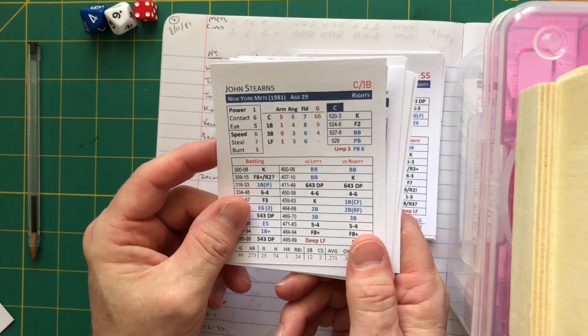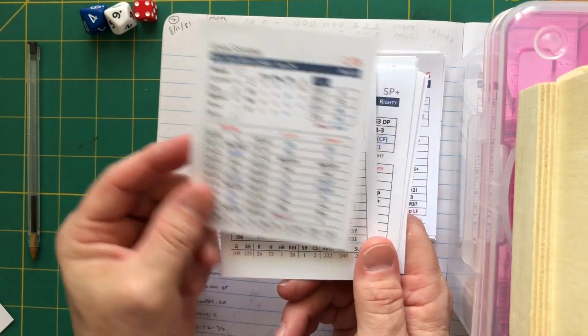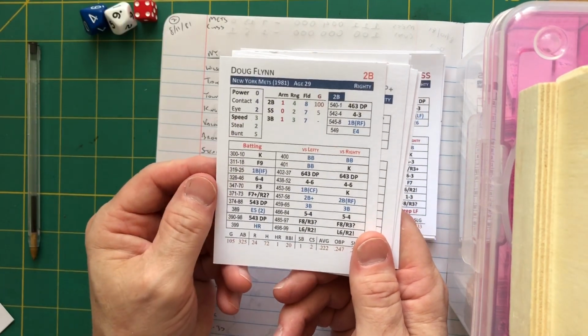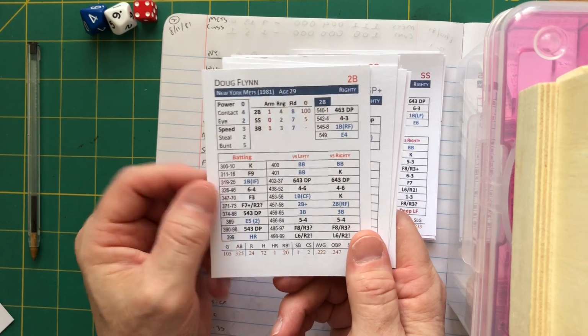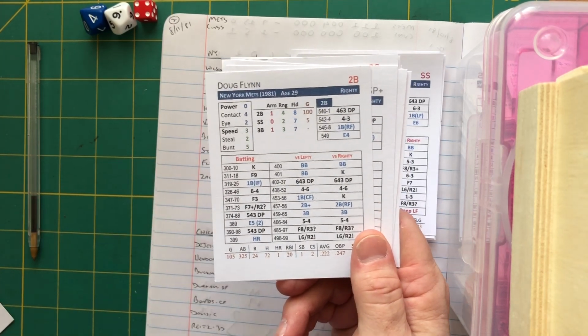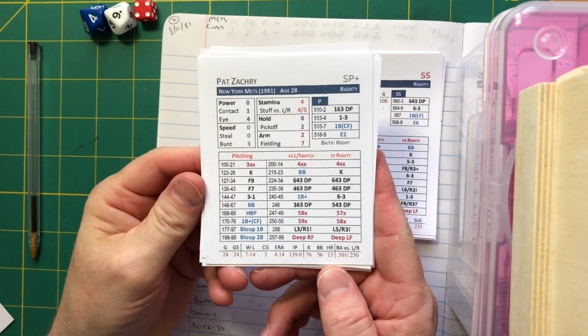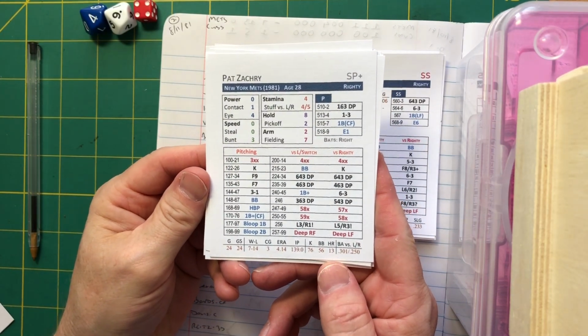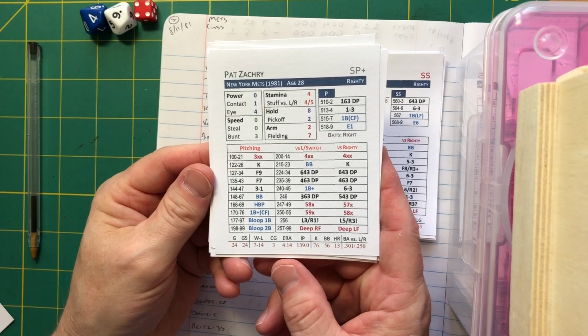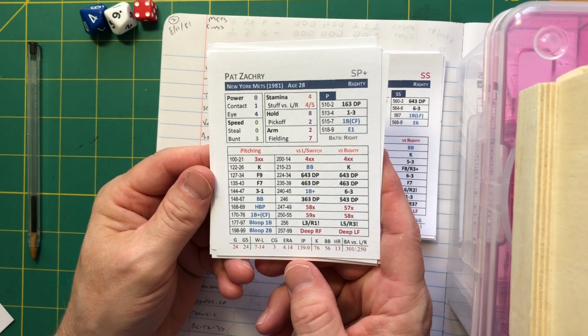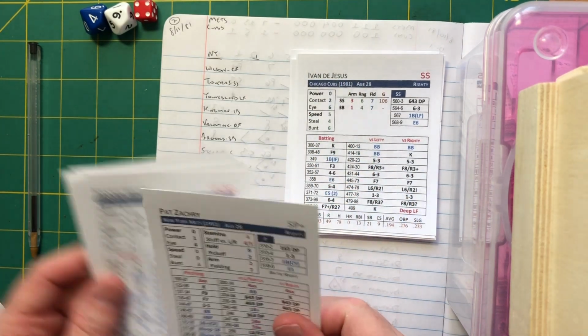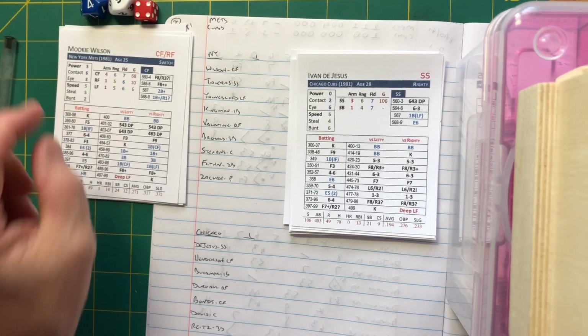John Stearns bats seventh and will catch. Doug Flynn bats eighth at second base. And on the mound, it's Pat Zachry, 24 starts in 1981. He was 7-14 with 3 complete games and a 4.14 earned run average.